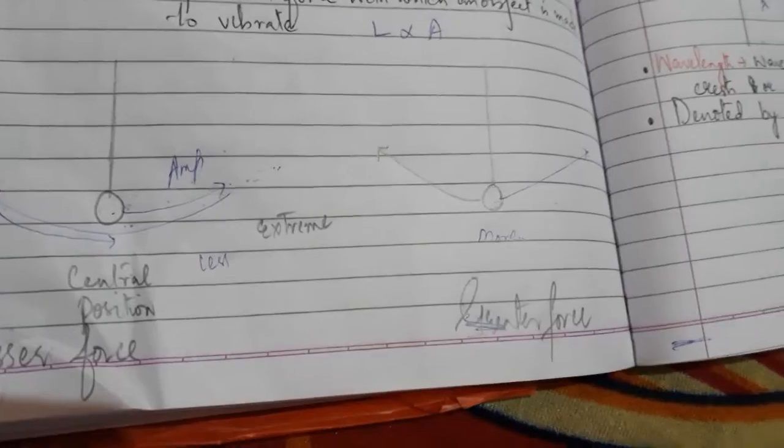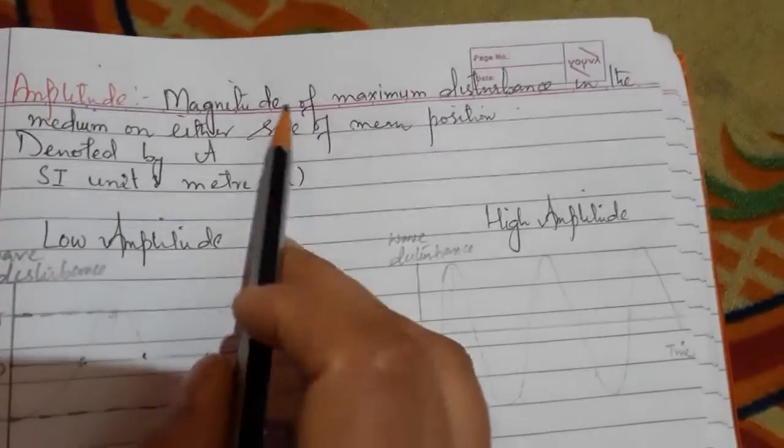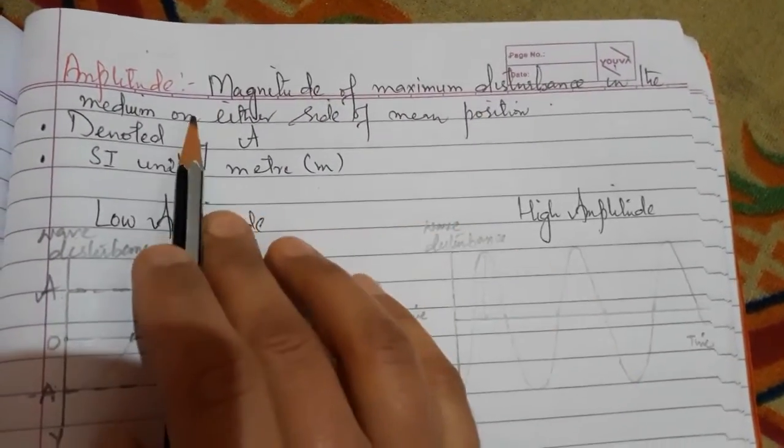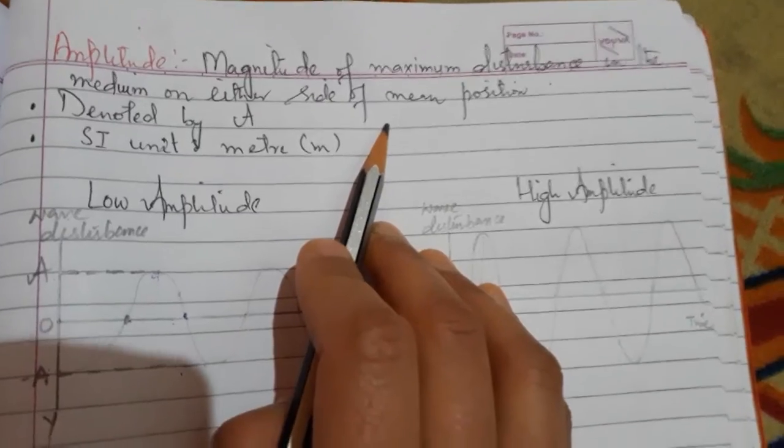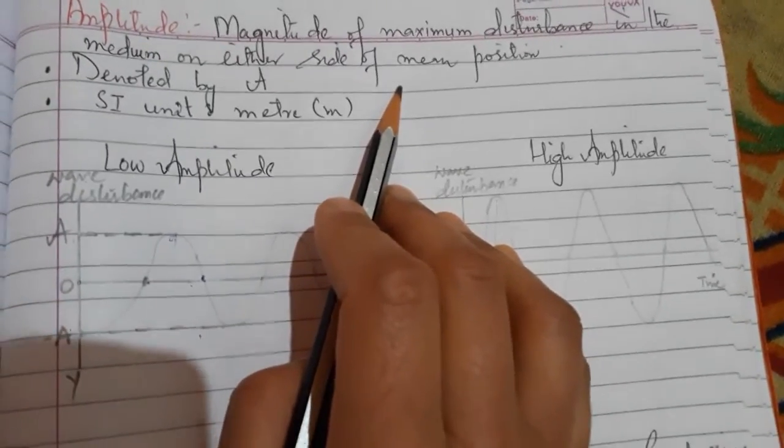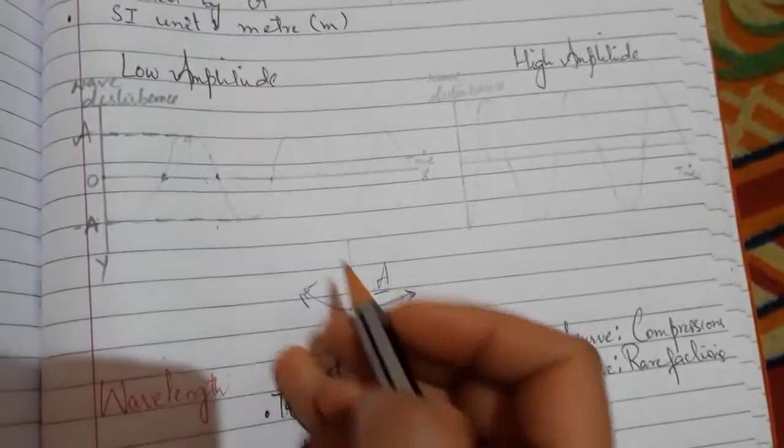So this is amplitude. When we talk about amplitude, how do we define it? It is the magnitude of maximum disturbance in the medium on either side of mean position. So let's look at it. Let's look here.